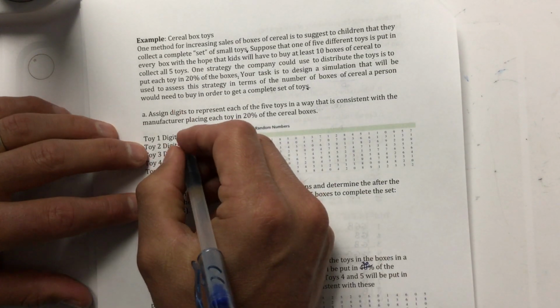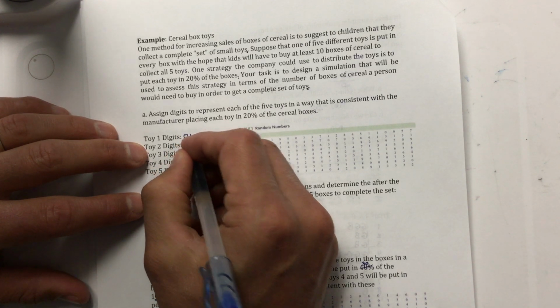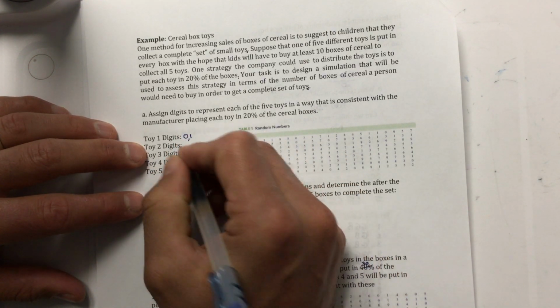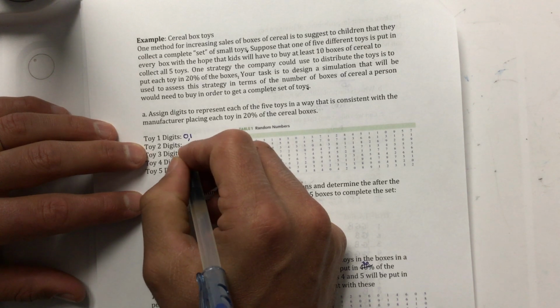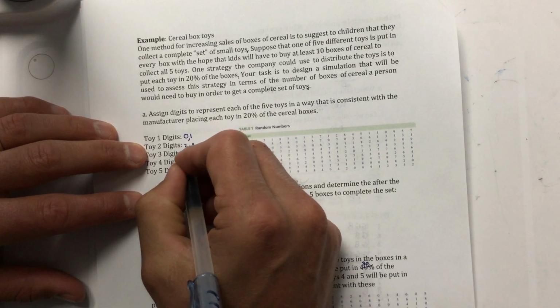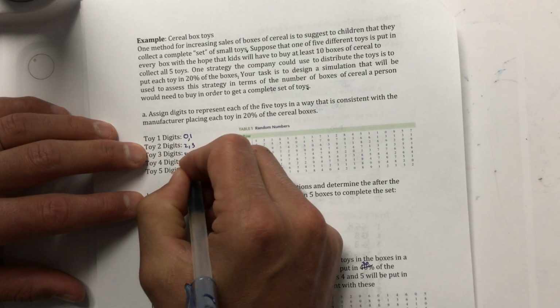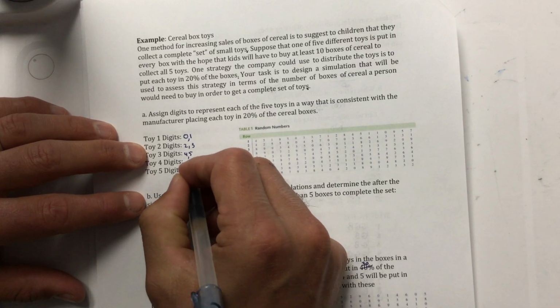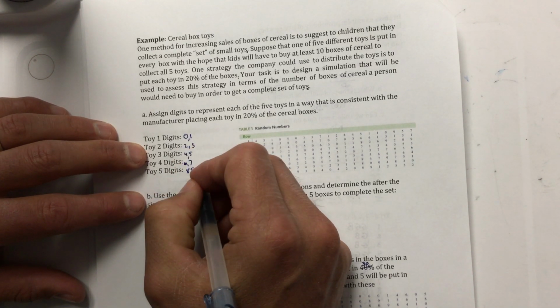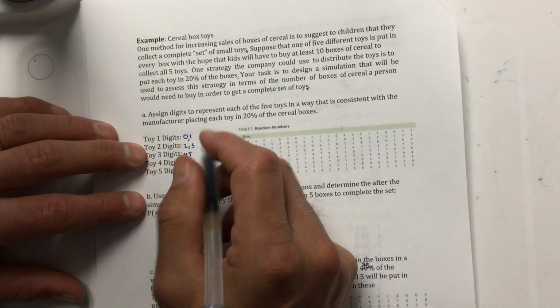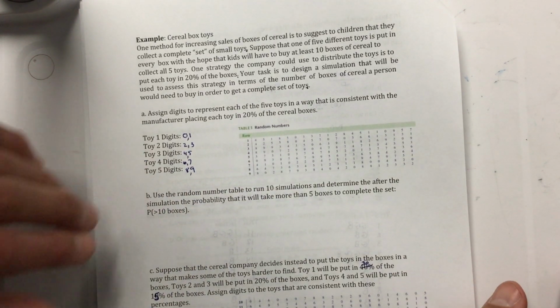So for toy 1, we could do something like 0 and 1 as our digits, because I'm going to assign enough. Here we go: 2, 3, 4, 5, 6, 7, 8, 9. That's all the digits from 0 to 9, and each toy gets 20% of the digits. So it works out nicely here.